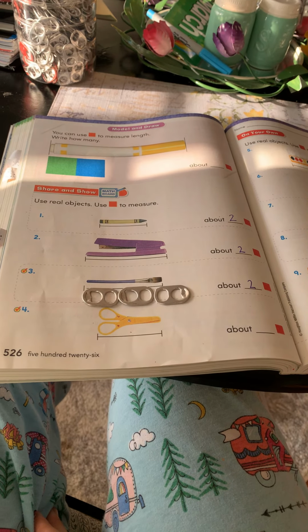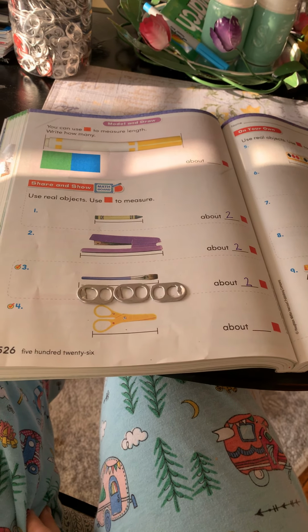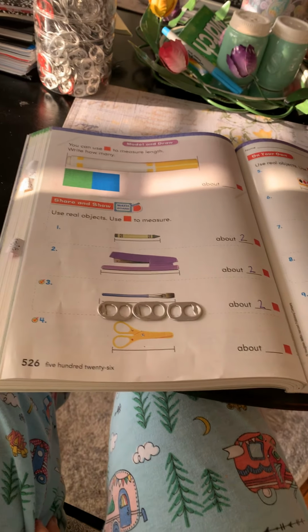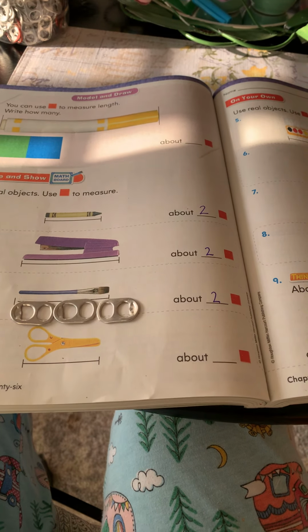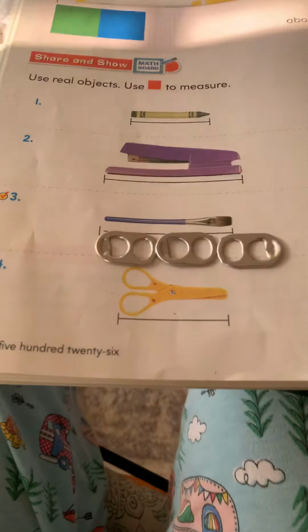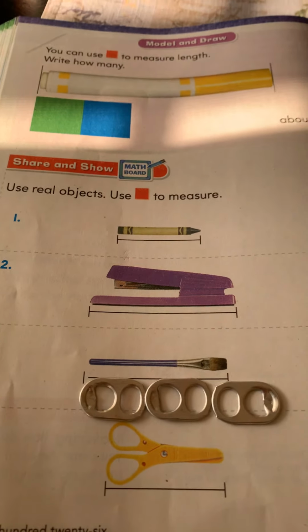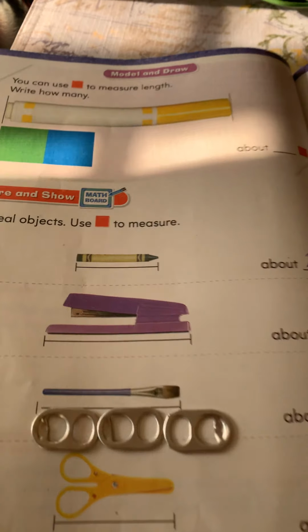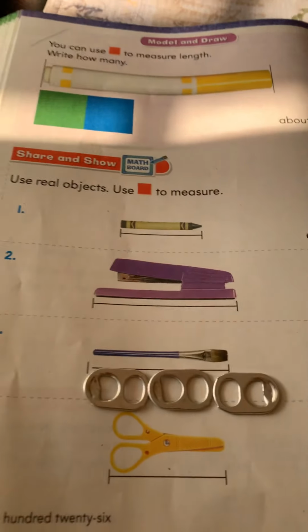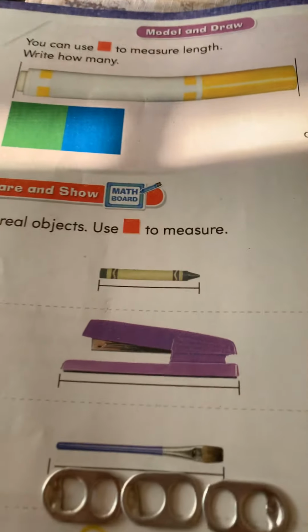I challenge you this morning to find something around your house to use as a non-standard unit. Now, keep in mind that while I've done the first 3, your answers may not be the same as mine, because if you use an object smaller than a Coke tab, then you're obviously going to have more of that object to use to measure this object right here. Or if you use an object that's a lot bigger than a Coke tab, it's going to take you less of them to fill up the object.